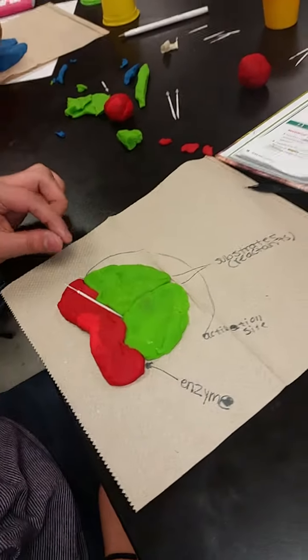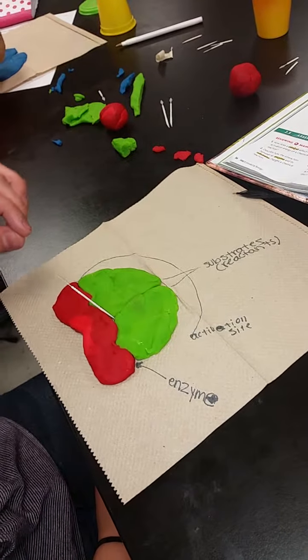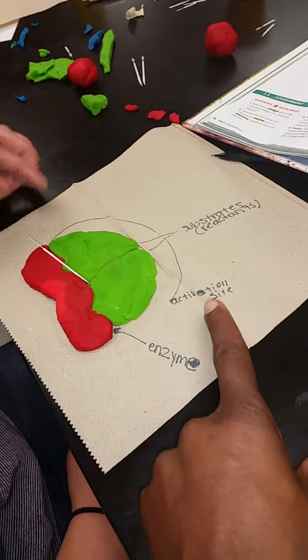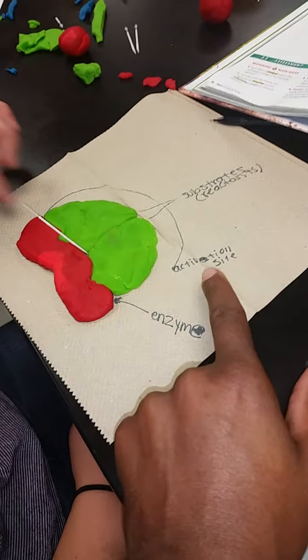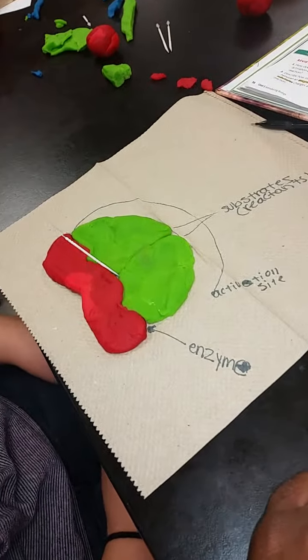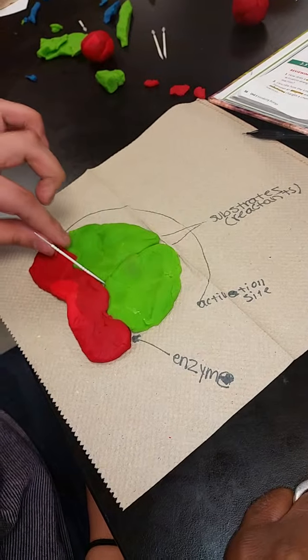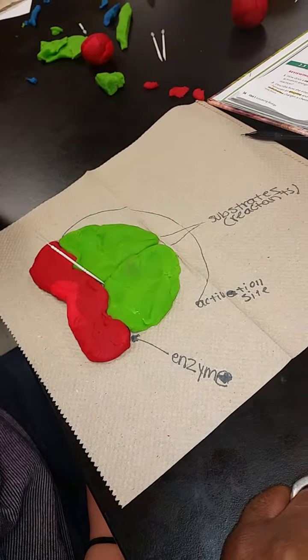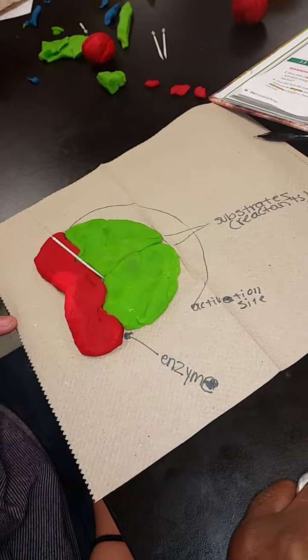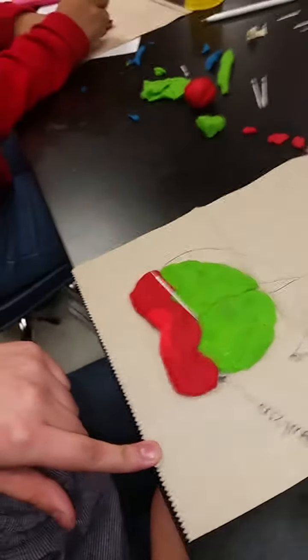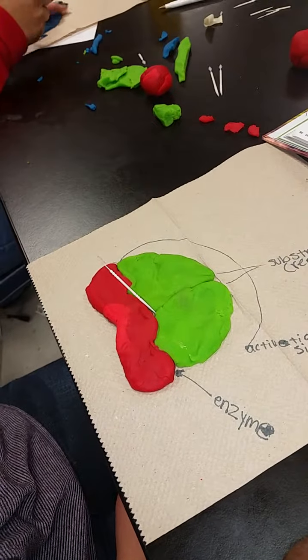And in the middle when they connect, it's the activation site. Okay, I see, we call it the active site, not necessarily activation site, but go ahead, that's fine. The active site. Each substrate is different, so it doesn't connect with just any enzyme. So it has to be specific. Okay, go ahead.